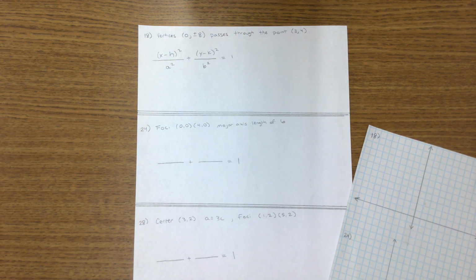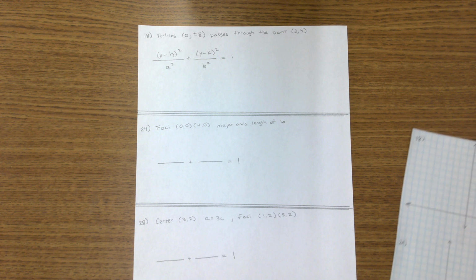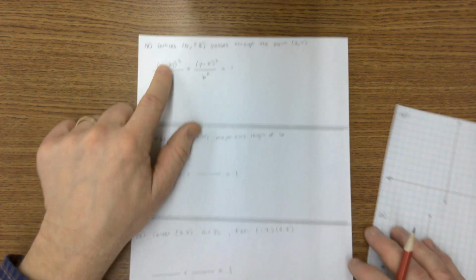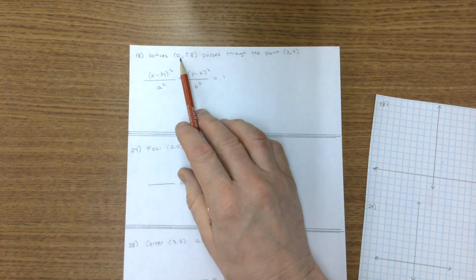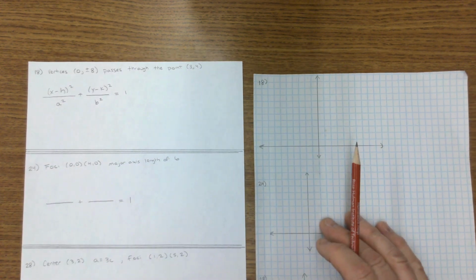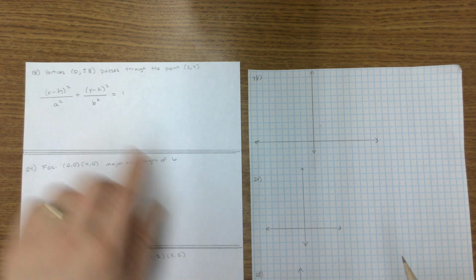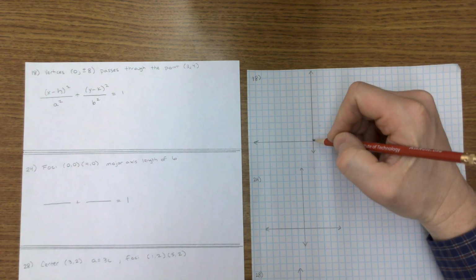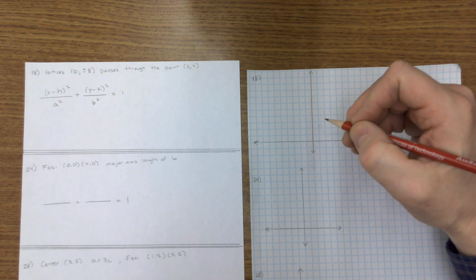I'm going to go over problems 18, 24, and 28 for making ellipses. Problem number 18 says we have vertices at 0, plus or minus 8, and it passes through this point. Well, the key to these problems is graph everything you know. So I know there's vertices here at 0, negative 8.